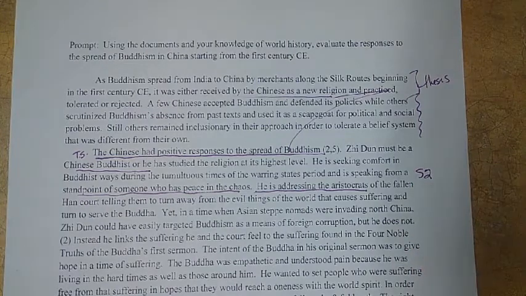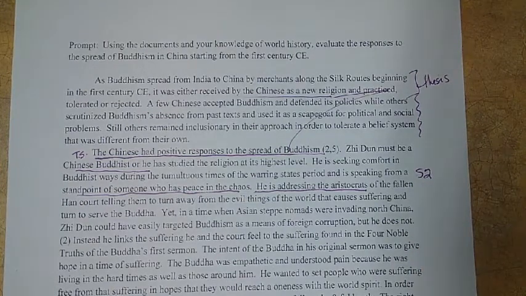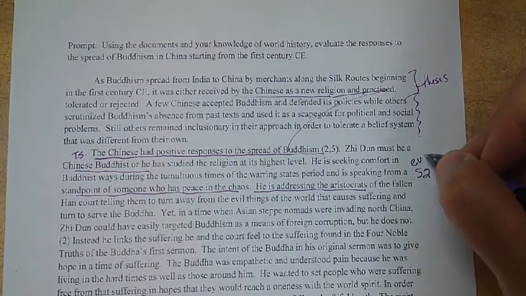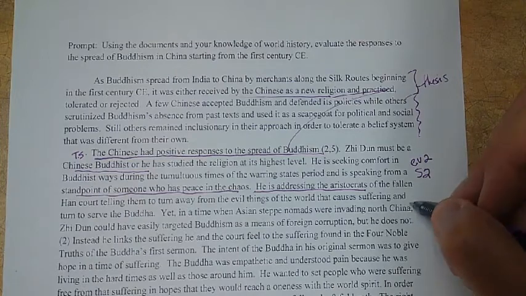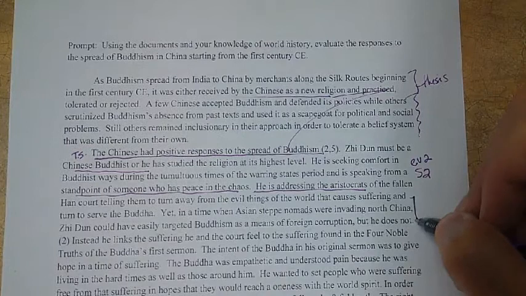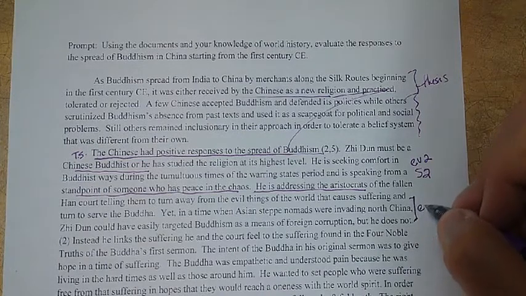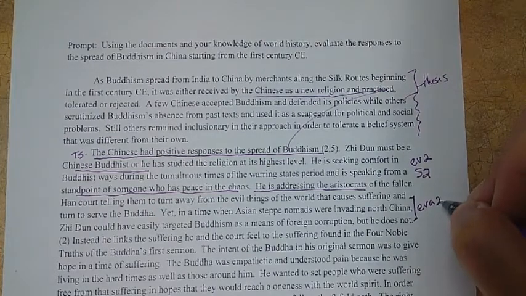So put an S2 there. But all of this is evidence from Doc 2, and this right here, where he does a support of the argument, that's going to be EVA of Doc 2.